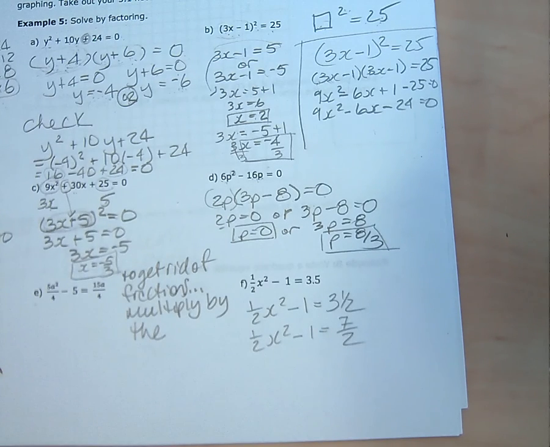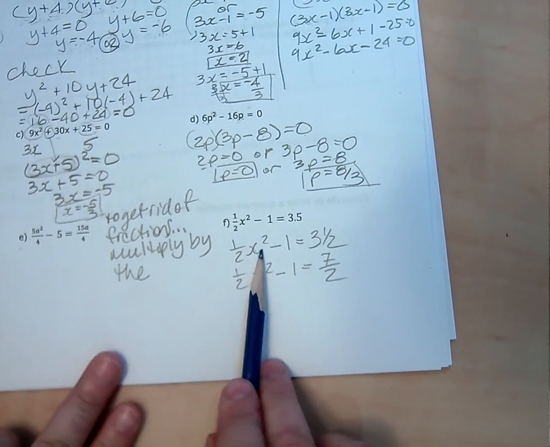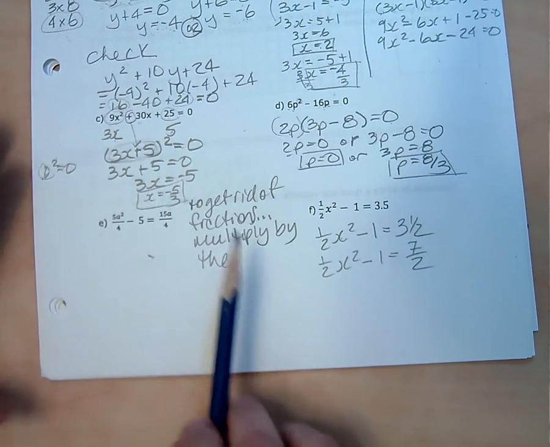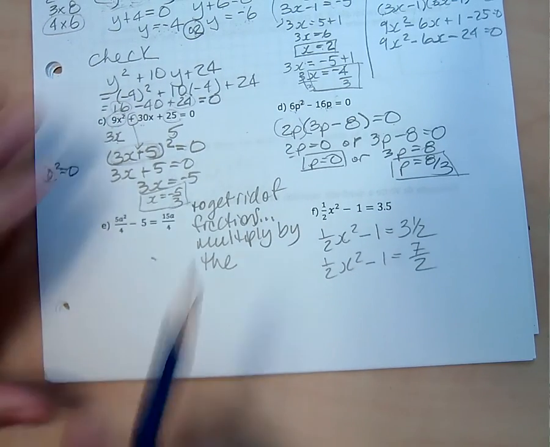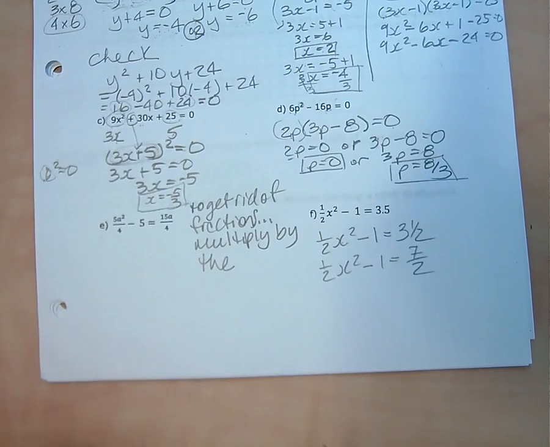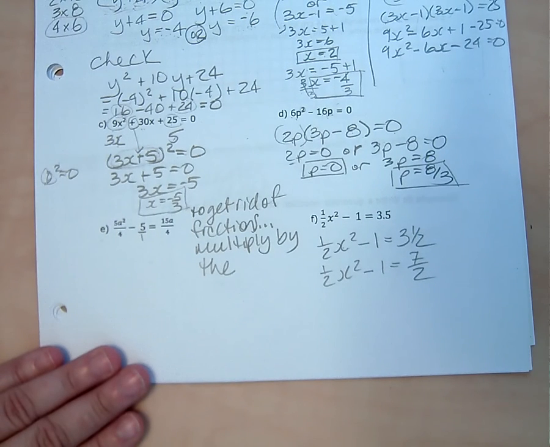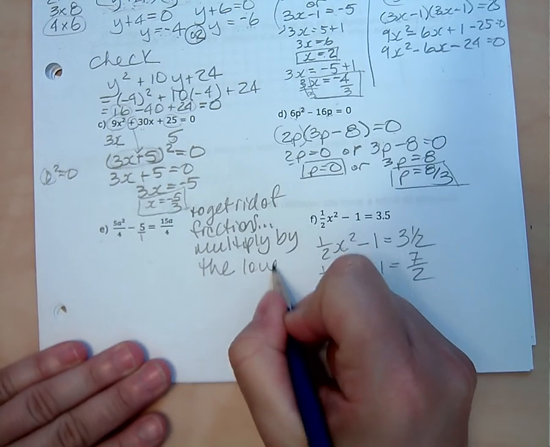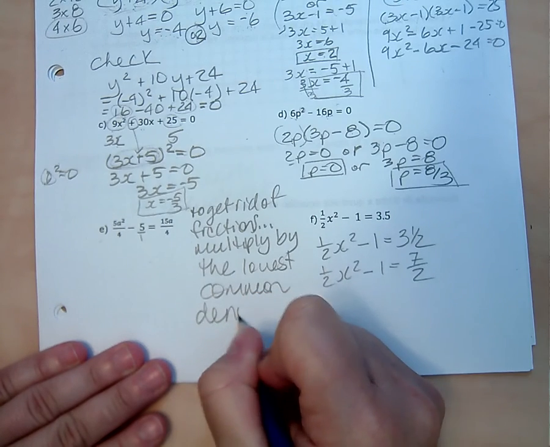Okay. Here, let's take a look at this. I'm going to do F first, and then I'm going to take a look. Actually, I'll do E first. So here, what we have is, to get rid of fractions, we multiply by the, what do we always do? We multiply by what when we want to get rid of fractions? That's right, the lowest common denominator. So here, we of course know that that's a fraction like that. And to get rid of the fractions, we're going to multiply by the lowest common denominator.